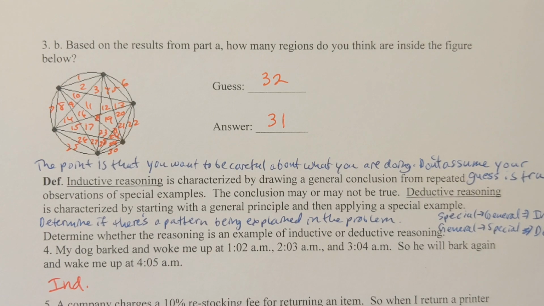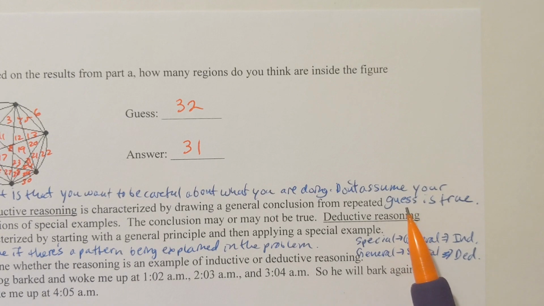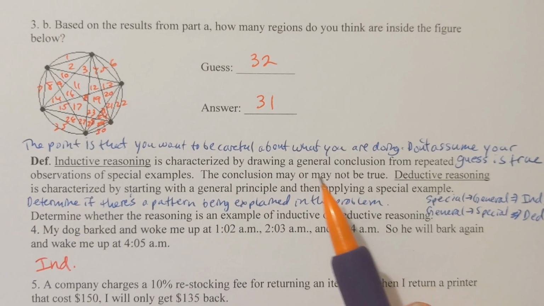Well, now 31 is correct. Okay, so if I would have guessed 32, I would have been wrong. Okay, and the point is that you want to be careful about what you're doing. Don't assume that your guess is true. Okay, it might not be.